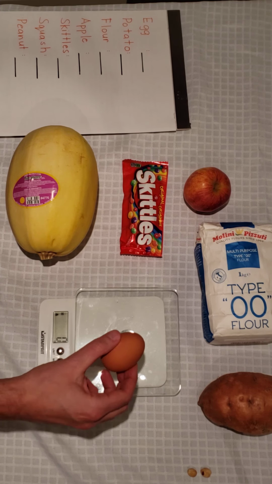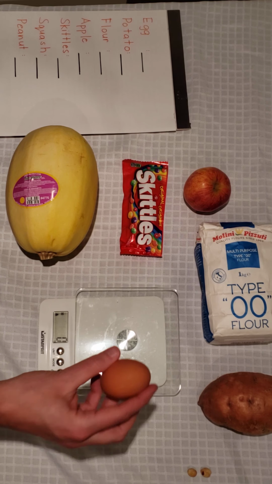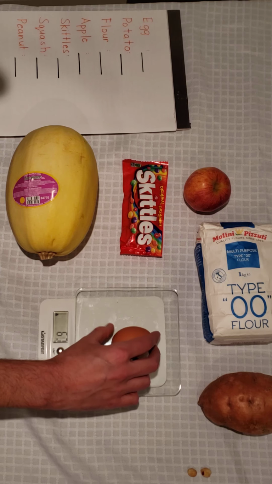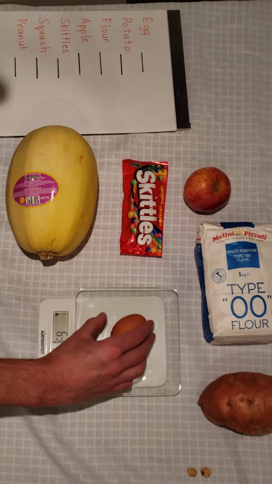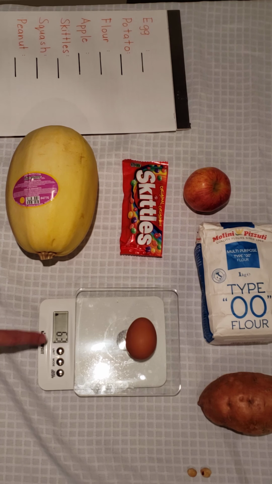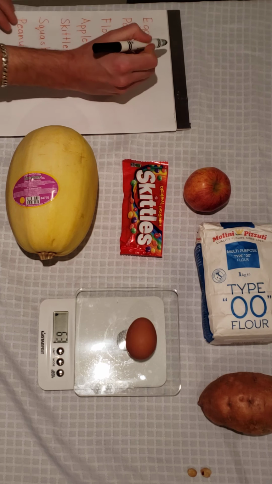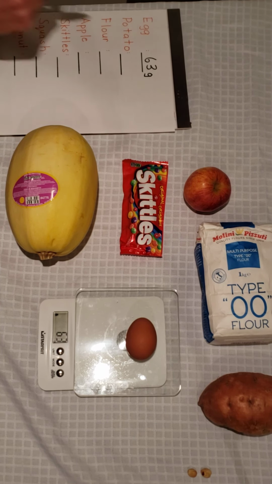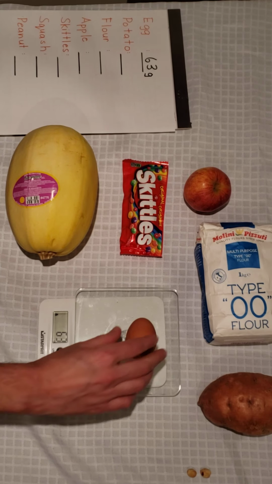I'm going to say maybe 50 grams. It says here the egg is 63 grams, so I was a little bit off. I'll record it: 63 G, for grams, short form.